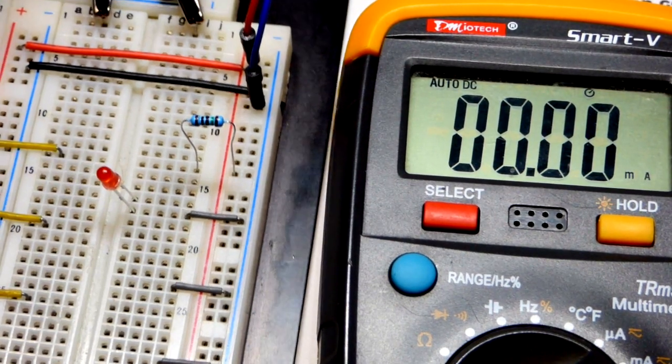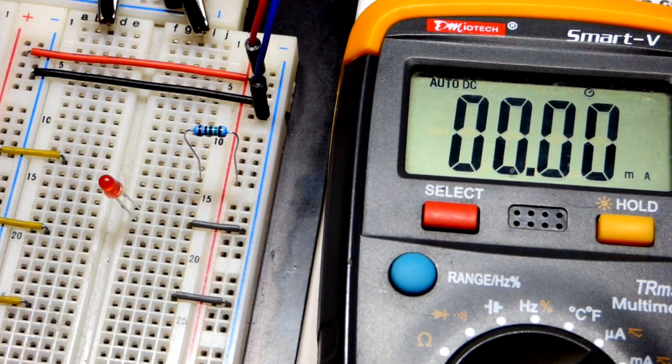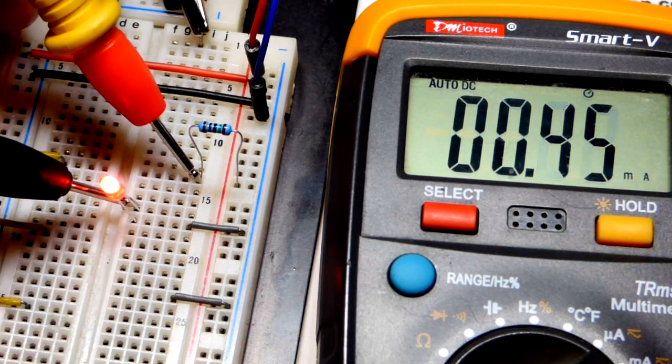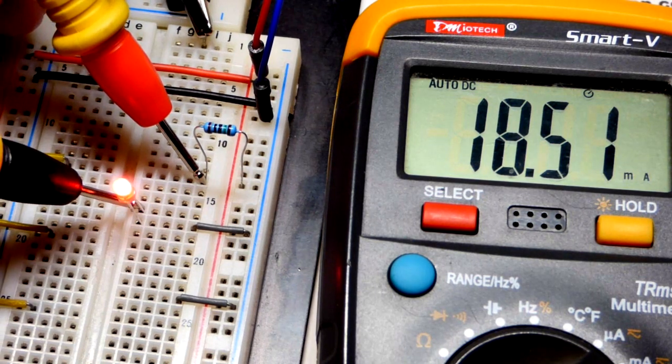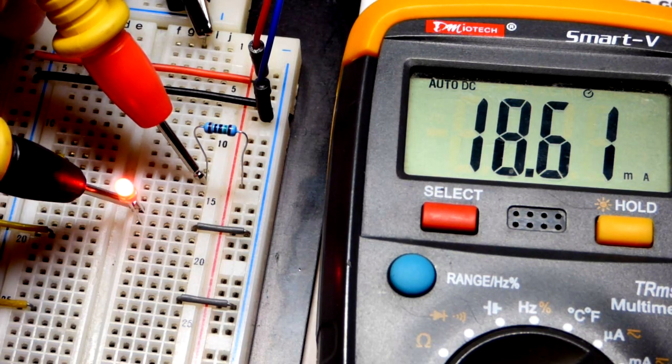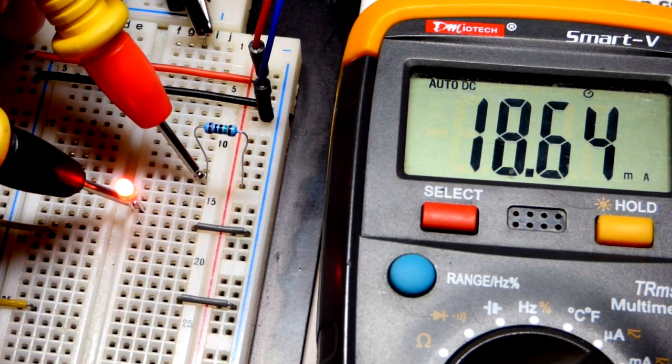And so no current's flowing right now because it's open. We will close the circuit through the meter. So the current going through the resistor and the LED is also going through the meter. And there you can see it's not perfectly 20 milliamps. It is going up though as the LED and possibly the resistor warms up.